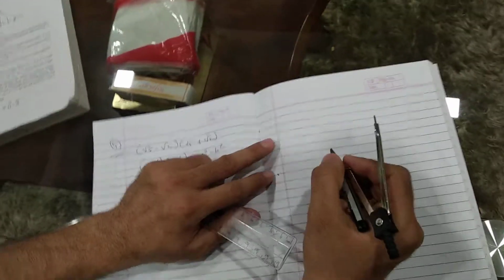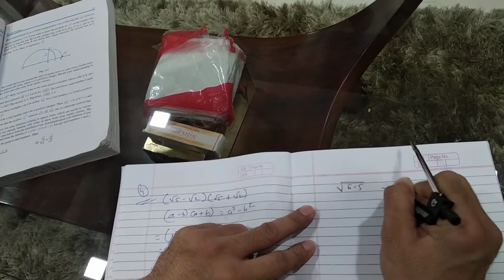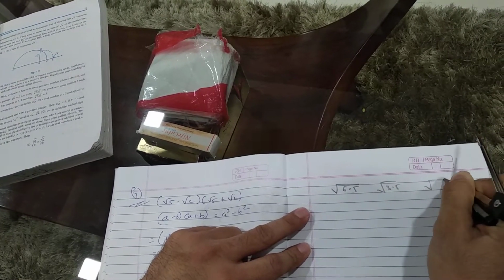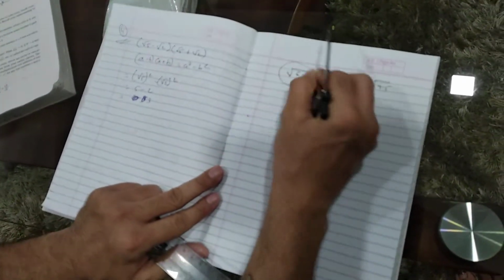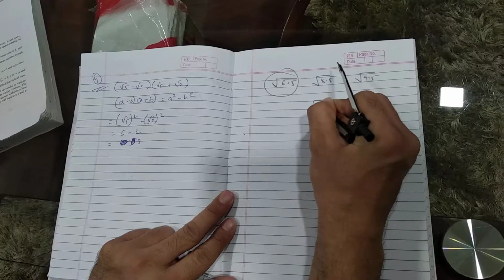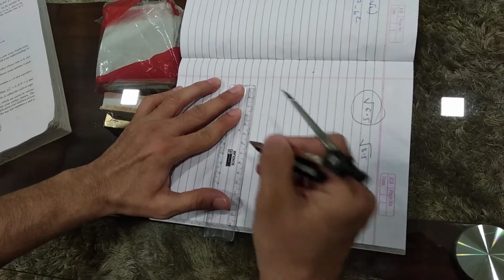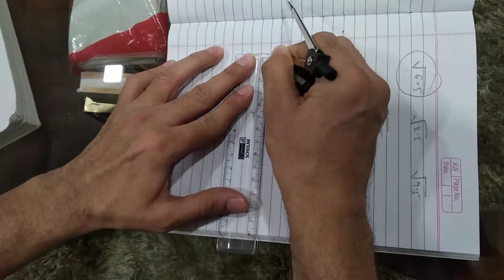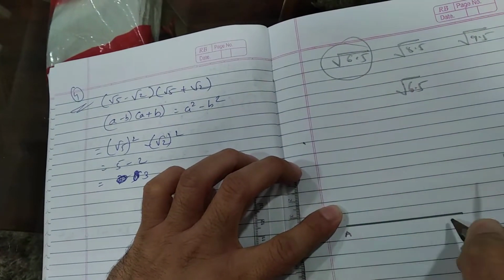Students, how to find root 6.5 or root 8.5, root 9.5, meaning a decimal inside the root, on the number line. Let us say I am going to do root 6.5 on the number line. First of all, draw a scale up to 6.5 centimeters like this. 6.5 centimeters. Then give the names A and B.